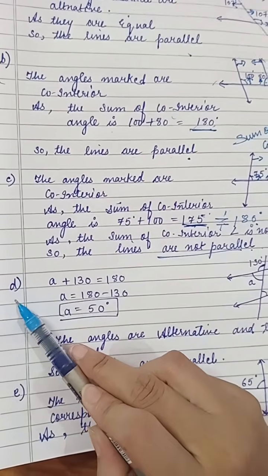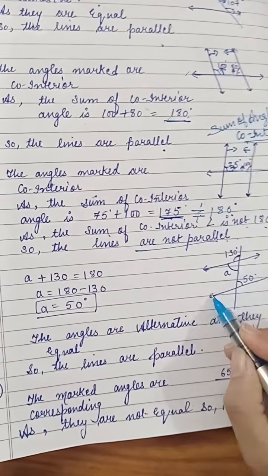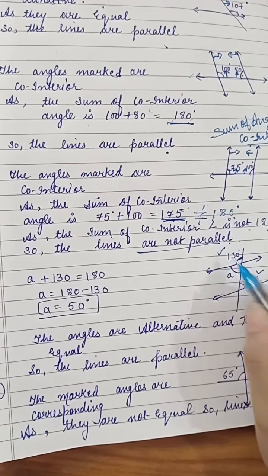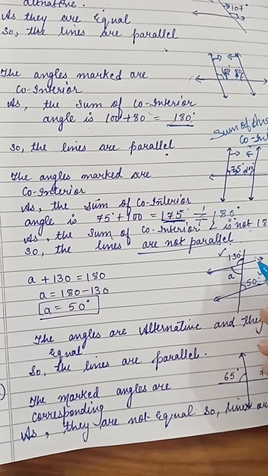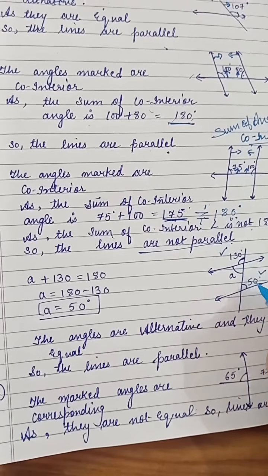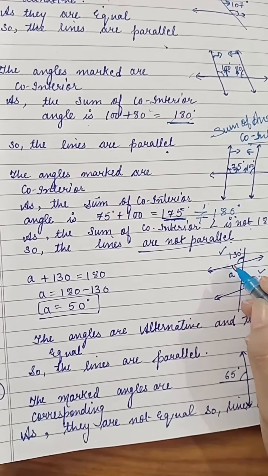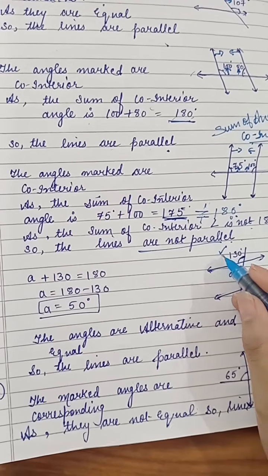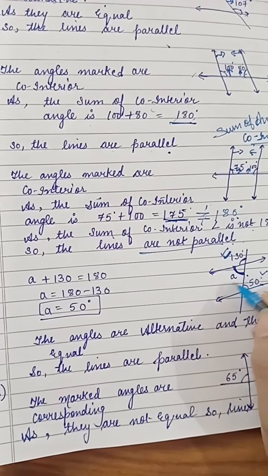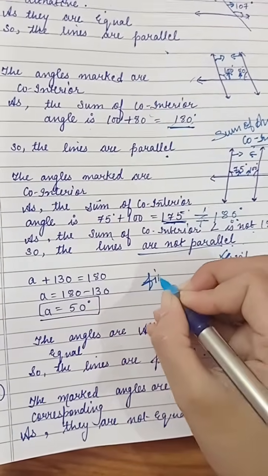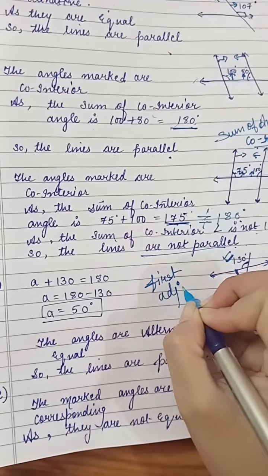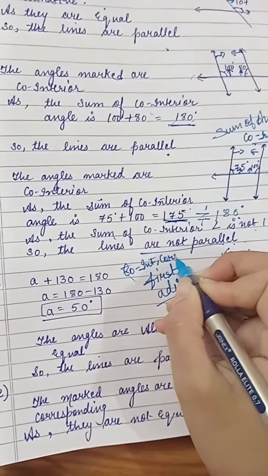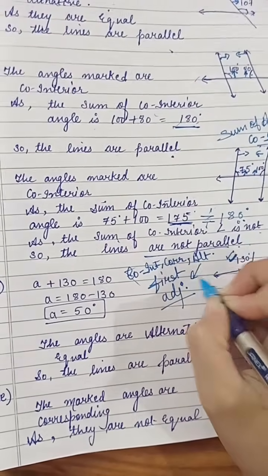Coming to the D part, again the figure is this, the marked angles are 130 and 50. Directly we are not able to check that they are co-interior, corresponding or alternate. Yes, they are not forming any of these three angle types. So for that we are going to check the adjacent angle. What we have to find? The adjacent angle, either of this angle or this one, any angle you can find, but first you have to find the adjacent angle. If these three angle types are not formed, then you have to find the adjacent angle first.